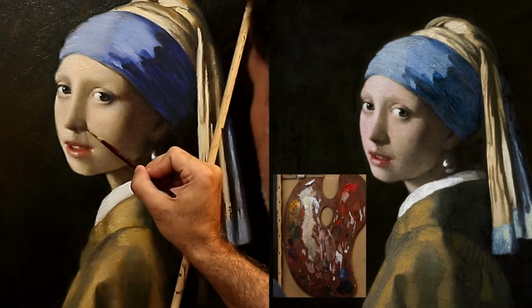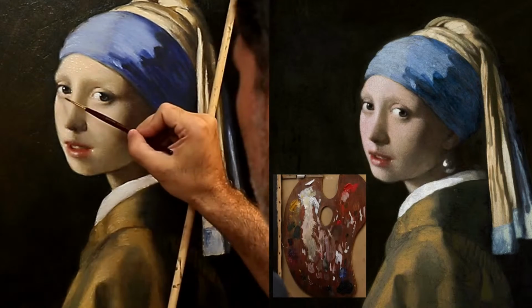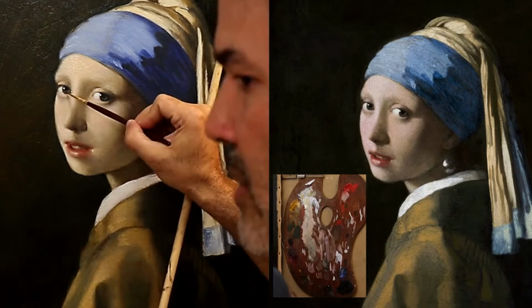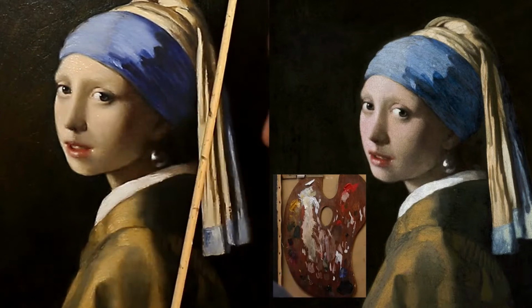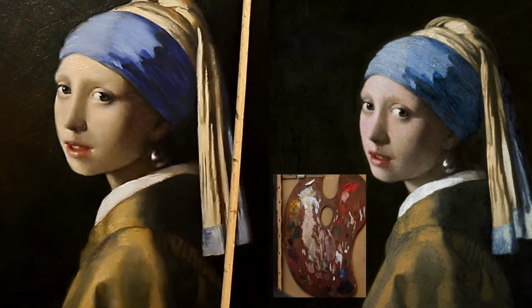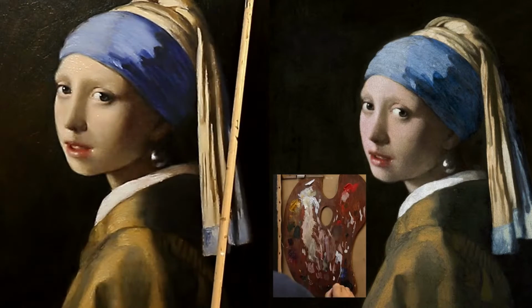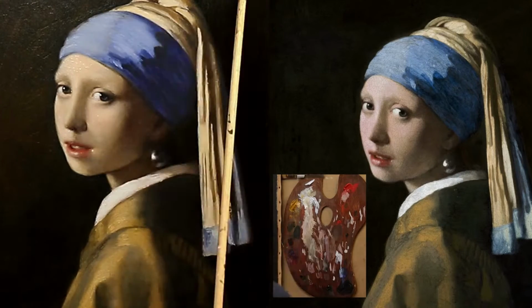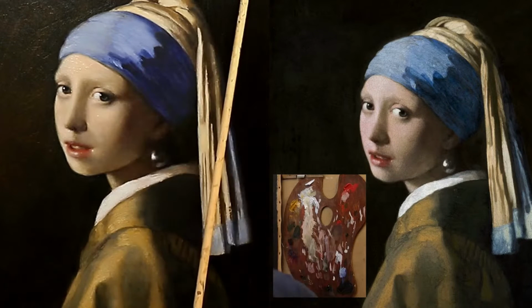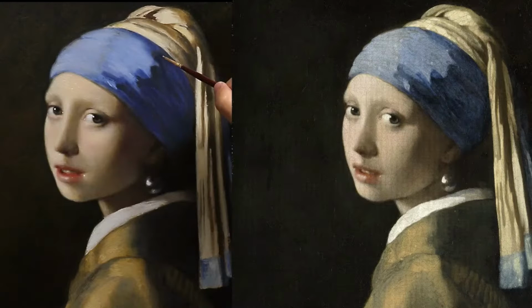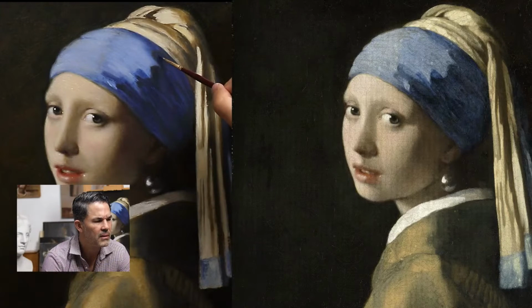I'm just really measuring everything, every facet, putting in all the highlights, making sure that all the values are correct, and applying just the most thin veil of paint, just trying to get that subtlety, that Vermeer. There I'm working on the edge between the turban and the background. And here's the finish. Here I've slowed down the video so you can see.